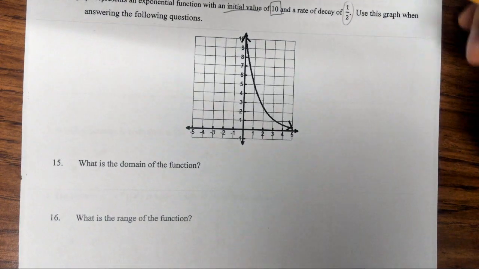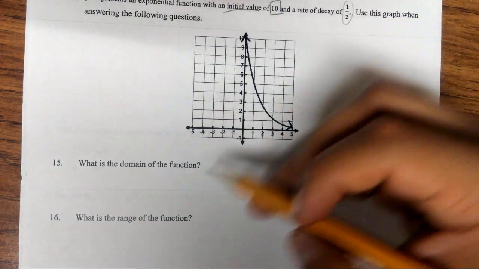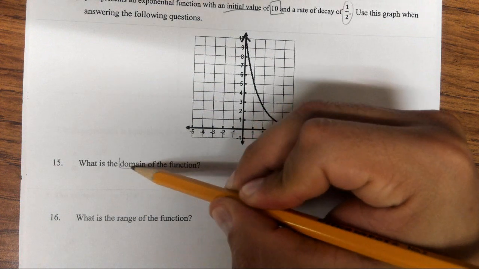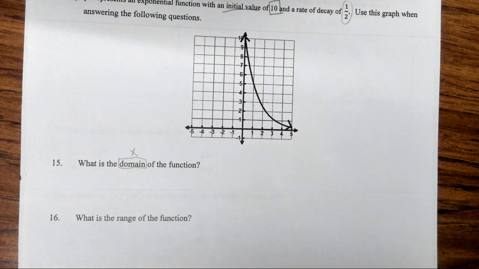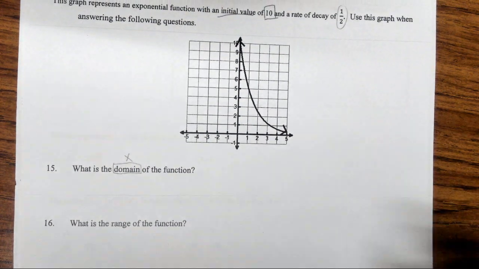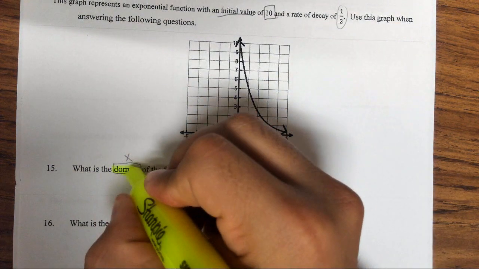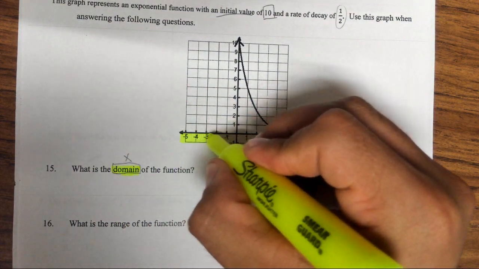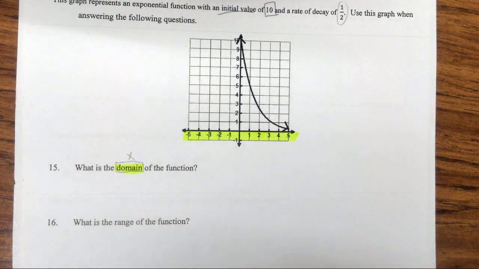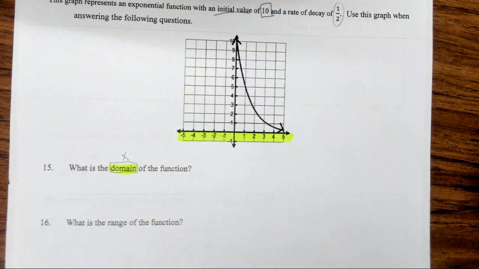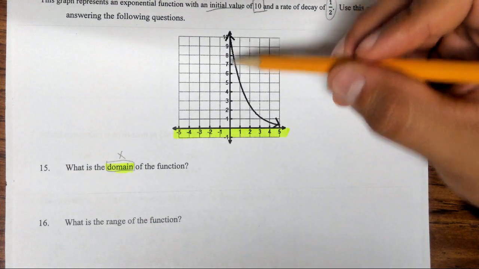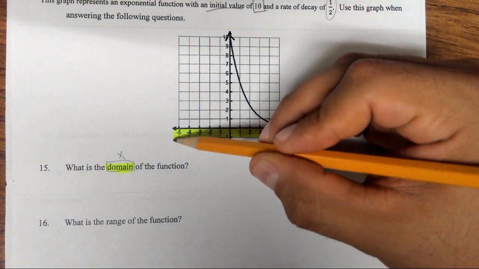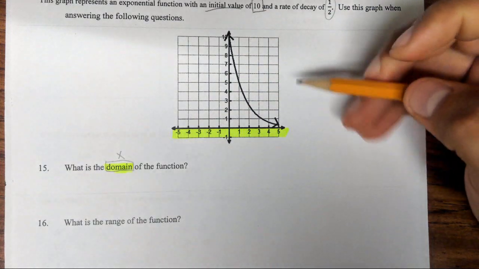So the first question says, what is the domain of the function? So again, the thing that we have to understand here is that domain stands for x values. So what we're going to do is look at just our x values, using our x-axis to measure this. So domain means x values, so we're going to be using this to measure our function. So what do I mean by measuring our function this way? That means that you want to look for where it starts on the left side and where it ends on the right side. That's what we're trying to do.